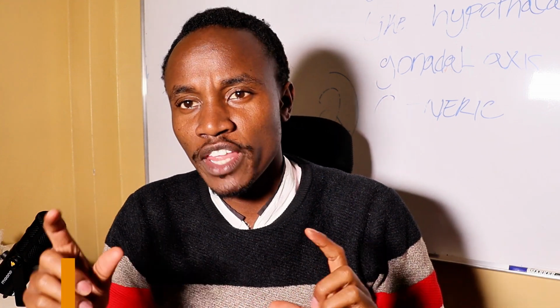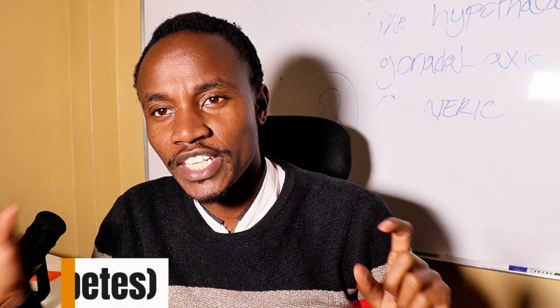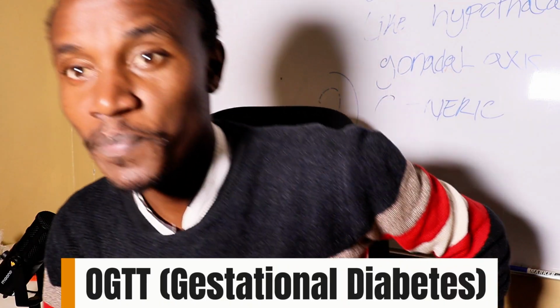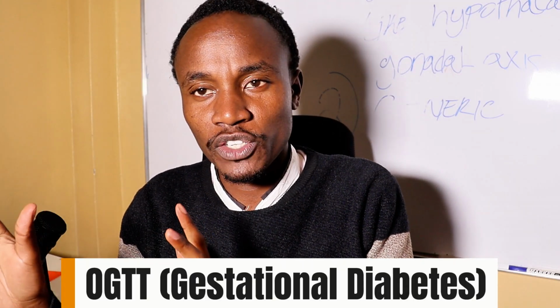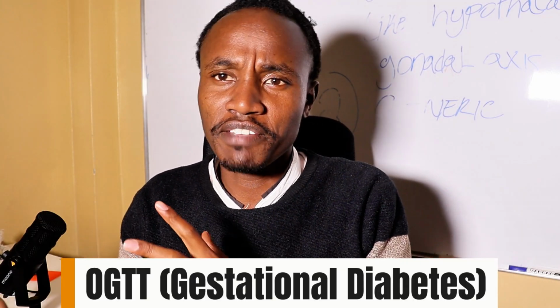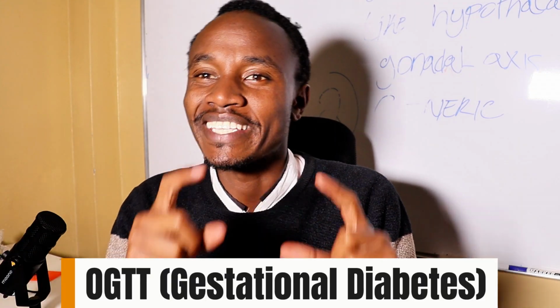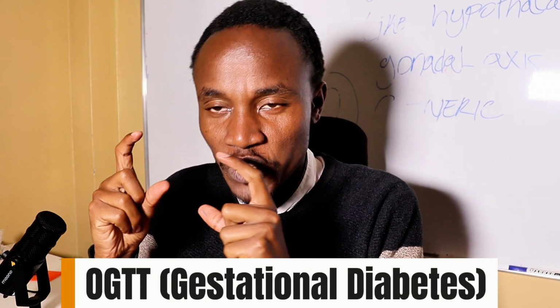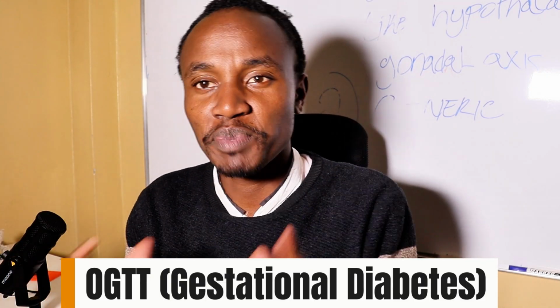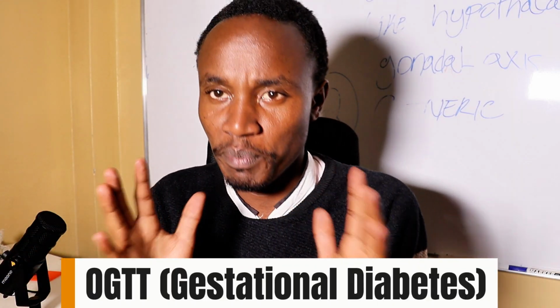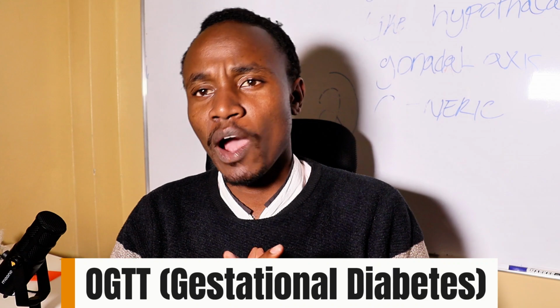Gestational diabetes together with oral glucose tolerance test, OGTT. I want to combine those together so that you can get the concept. Gestational diabetes, gestation means the actual virtue of carrying a baby and giving birth, all that thing, okay? So gestational diabetes is the type of diabetes that you get when you're pregnant, specifically 24 to 28 weeks of carrying the pregnancy, okay?